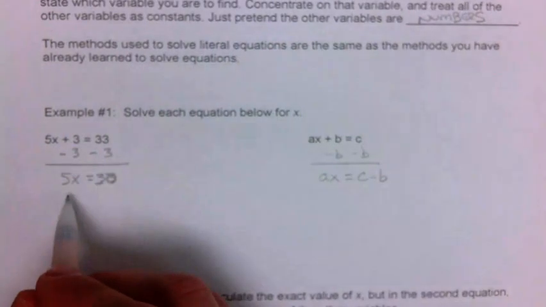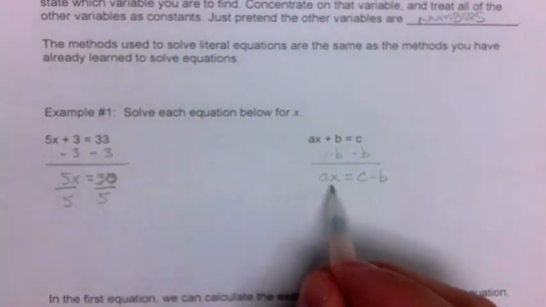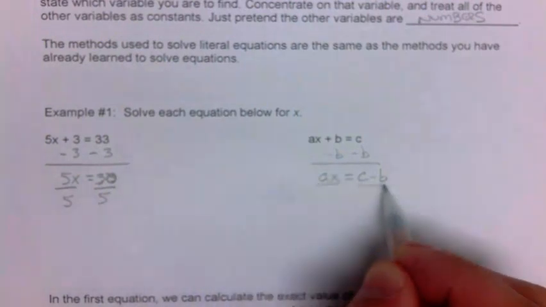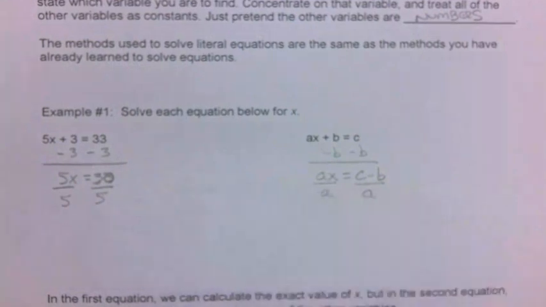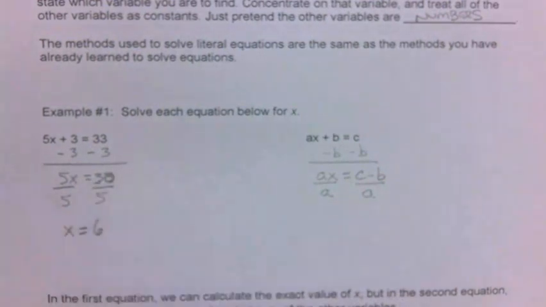Now back to the equation on the left. In order to isolate the x term here, we're going to divide each side by 5. And so following a similar process over here on the right, in order to isolate the x term, we're going to divide each side by a. Going back to the equation on the left, 5x divided by 5 is 1x, or just x. 30 divided by 5, of course, is 6.